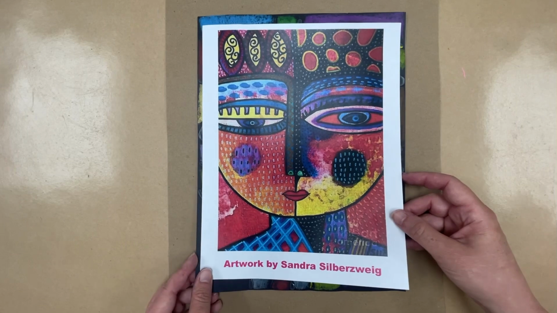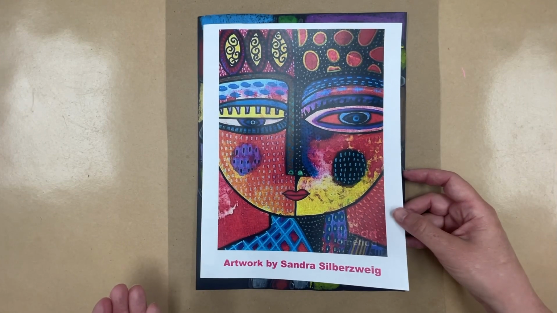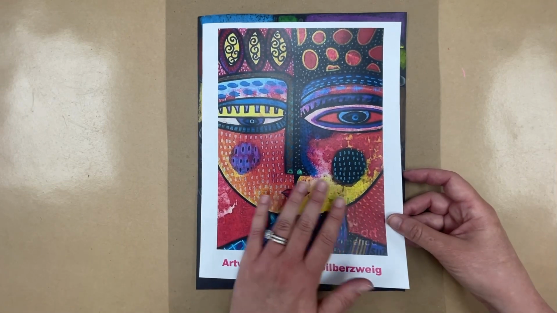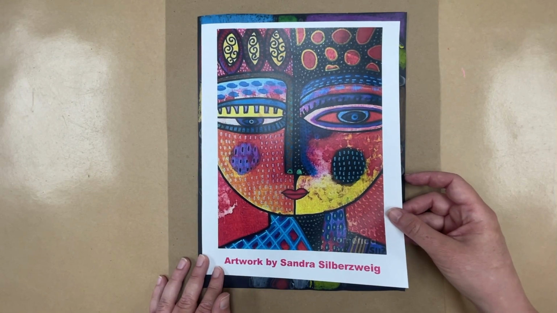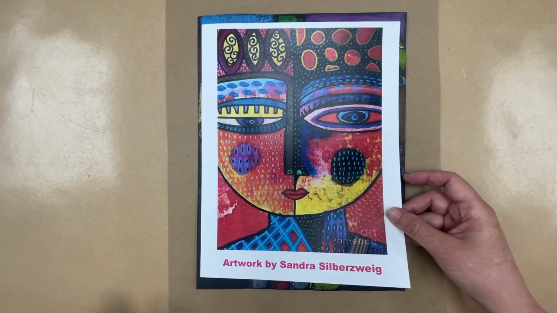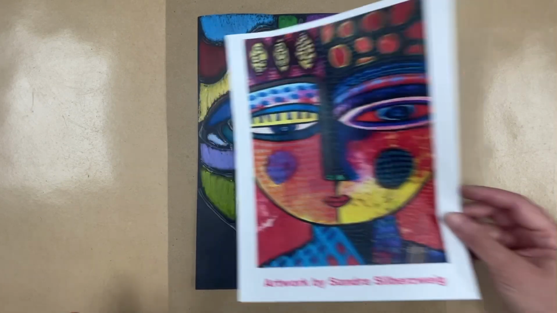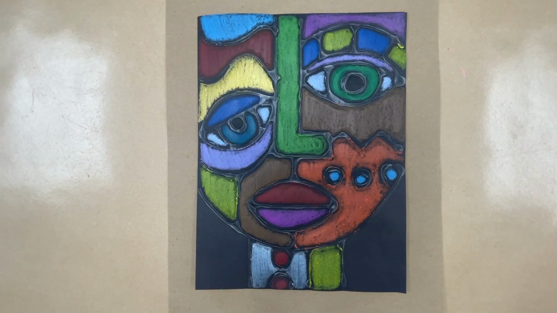This is one of her faces, one of her abstract faces. And you can see how she's used lots of lines and patterns and colors and made a really vibrant piece of art. I love her artwork. We're going to be creating something similar. We're going to be creating abstract faces.